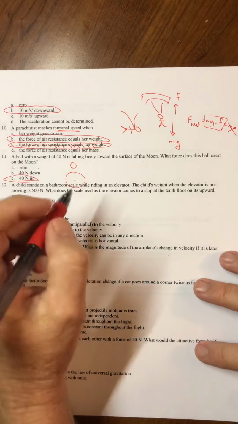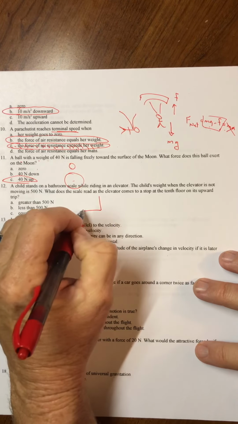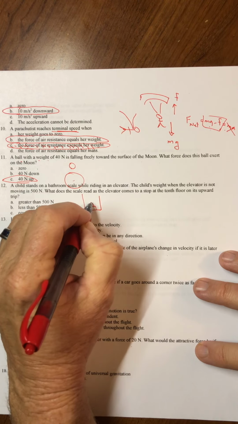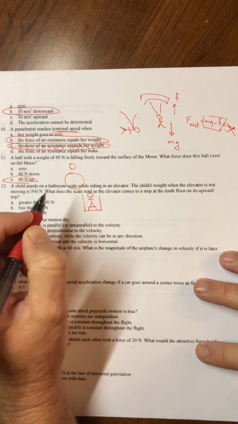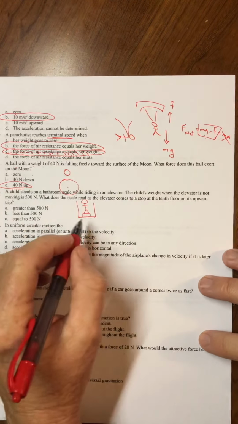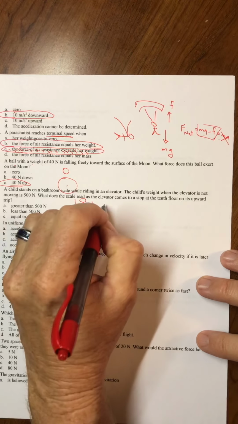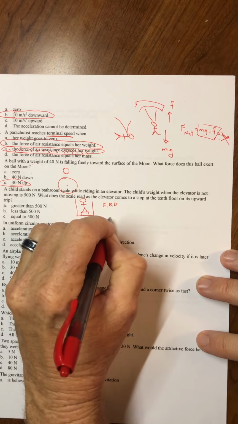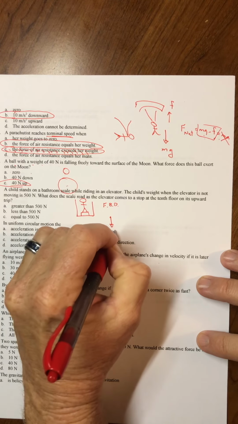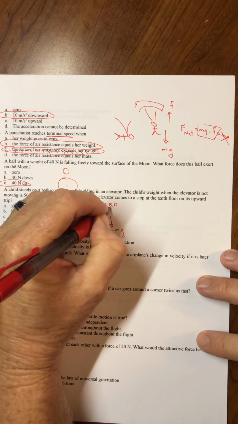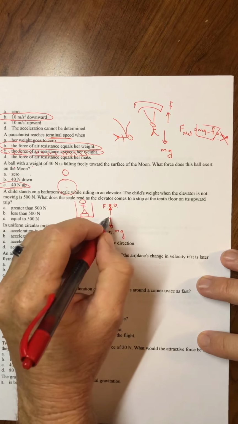Now let me just stop and review. If this is the walls and the floor, and there's a scale and the child is standing on the scale, let's just say it's stationary, like the skydiver here. If I did a free body diagram, the child is being pulled down by the weight, mg, and so is going to be pushed up by the scale. That's what's going to read on the scale.